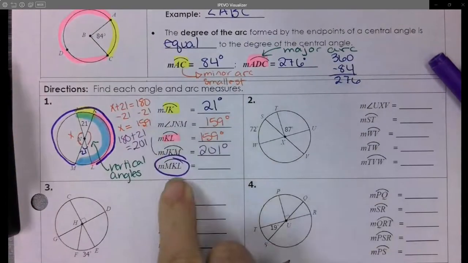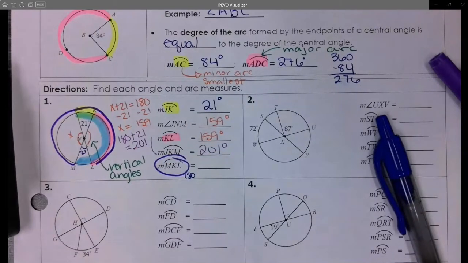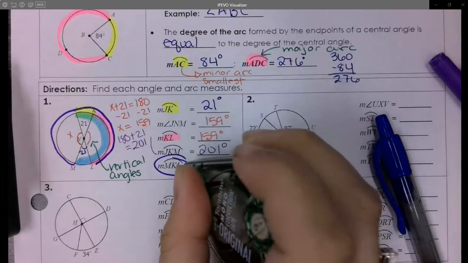So what I can do to find MKL is I can do 180, no, not 180, 360, because that's how much is in a circle, minus the 21.